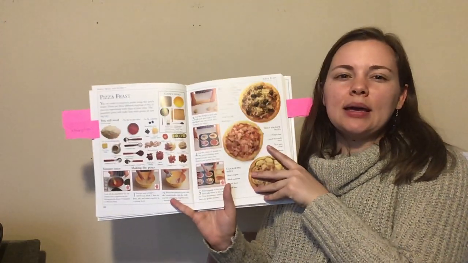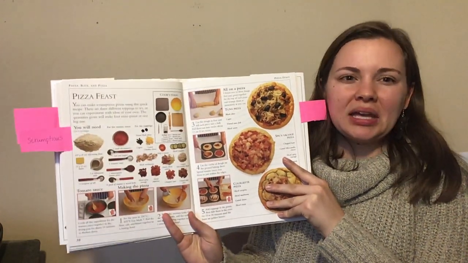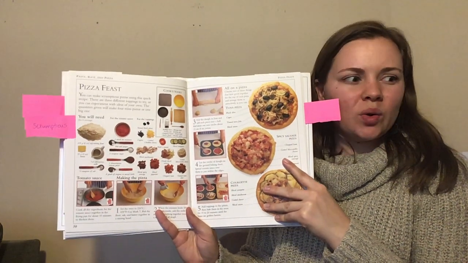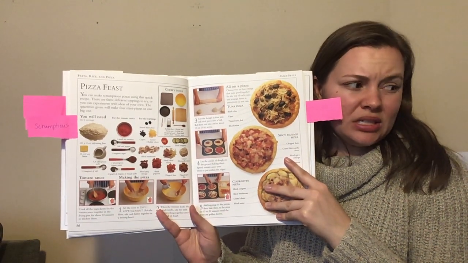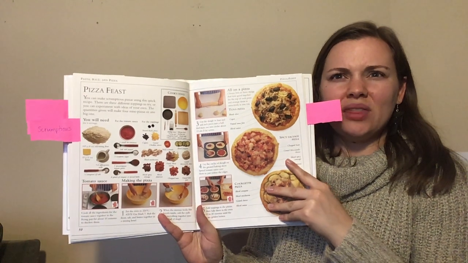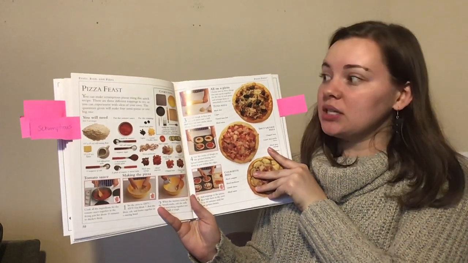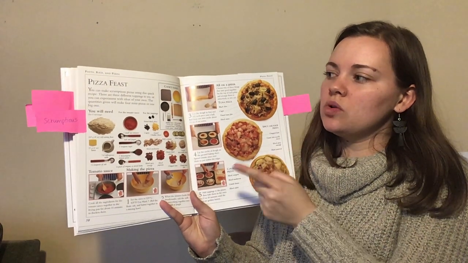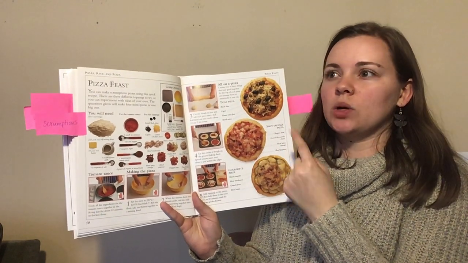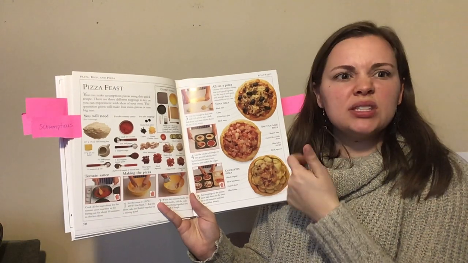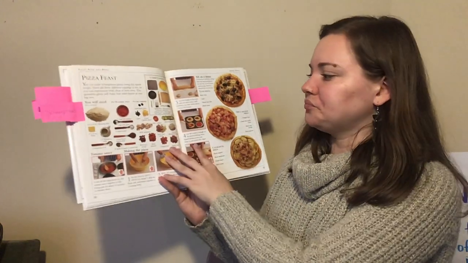Okay, well, if you're gonna make a pizza, it's not like you want it to be yucky or hairy, or watery. You want it to be yummy and delicious. So I think that scrumptious means yummy or delicious. Let me see if that would make sense. You can make delicious pizzas using this quick recipe. Yeah, I think scrumptious and delicious mean the same thing.